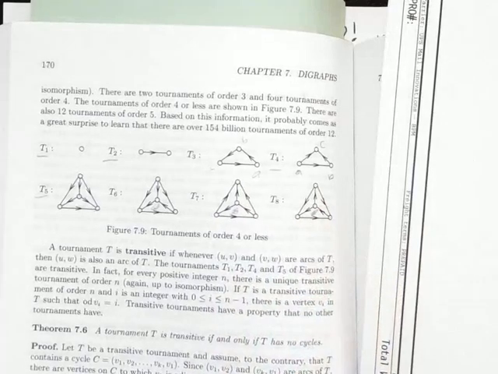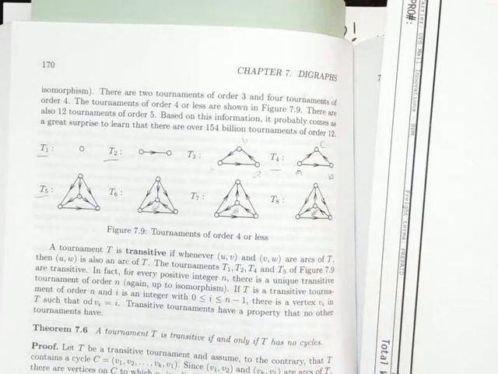Regardless of whether it's transitive or not, I may not be able to find a cycle. Matter of fact, if it's transitive, I can't have any cycles, but I can have a path.